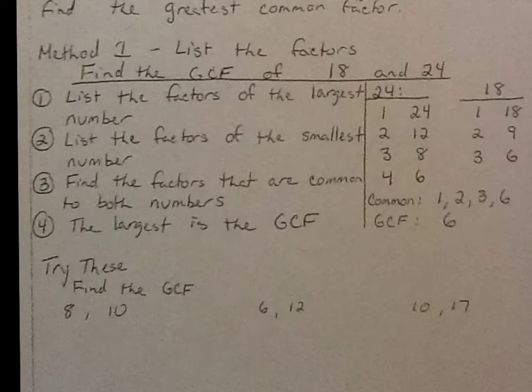Once you've listed both of them, that was step 1 and step 2, you're going to find the factors that are common. I personally like to circle the ones that are common. They both have 1, they both have 2, they both have 3, the other one doesn't have 4, they both have 6, they don't both have 9, and they don't both have 8. So it looks like that's it. Then you just find the biggest one. In this case, the biggest one is 6. So 6 is your greatest common factor.